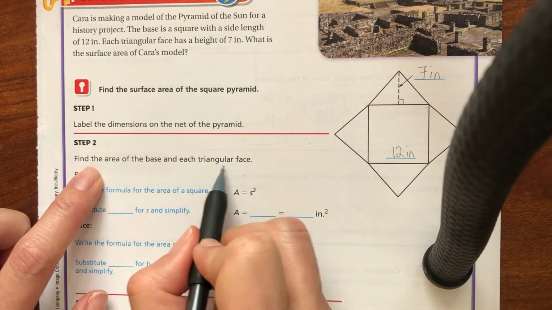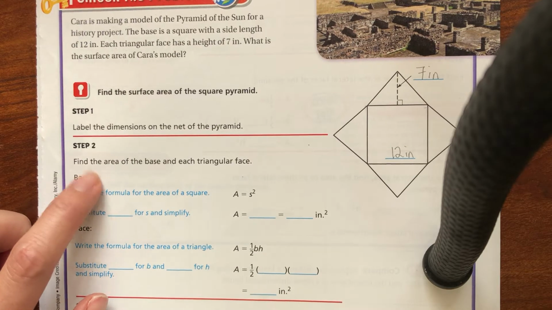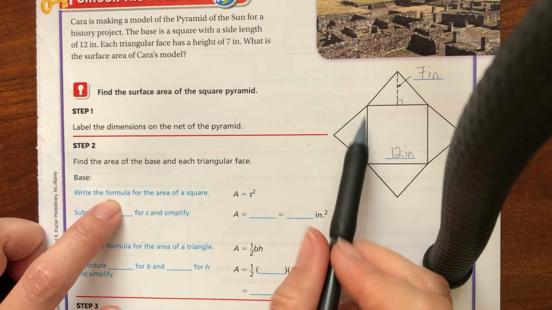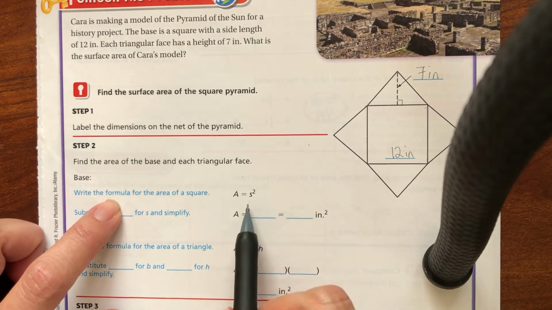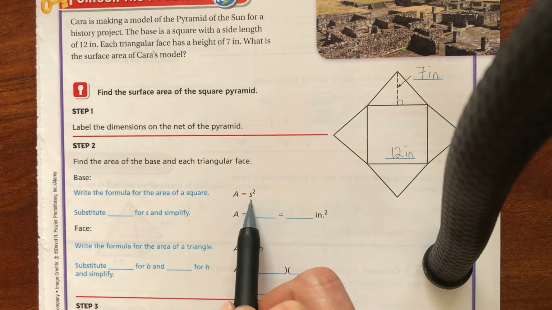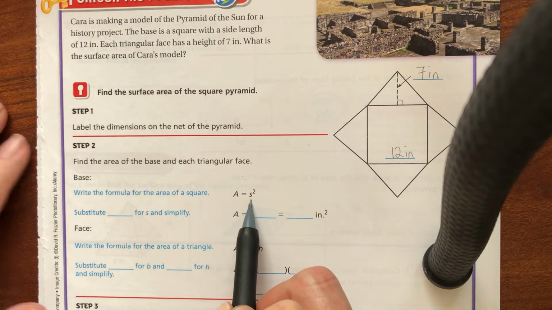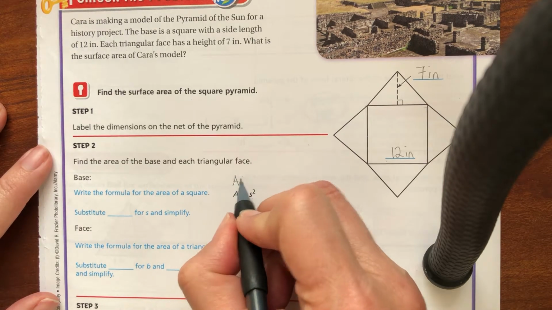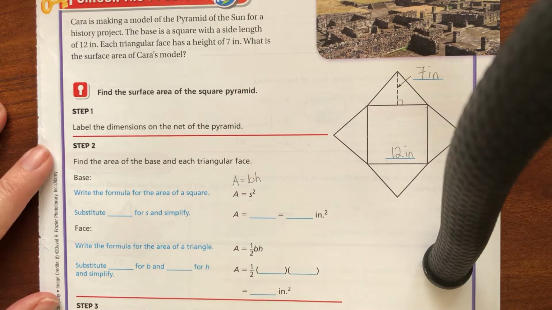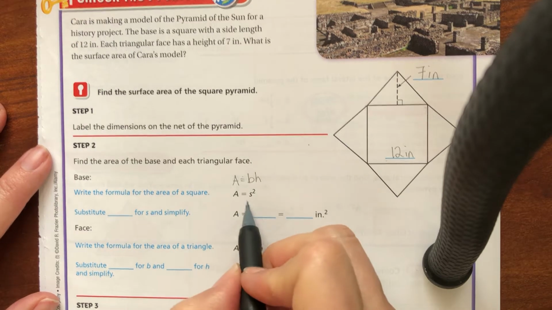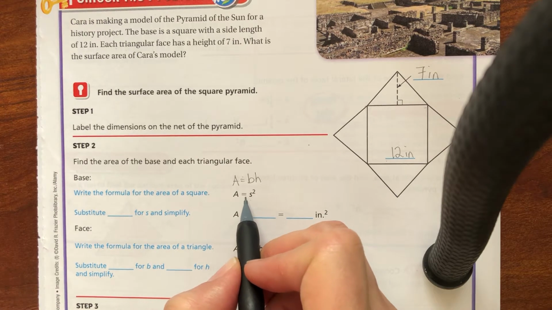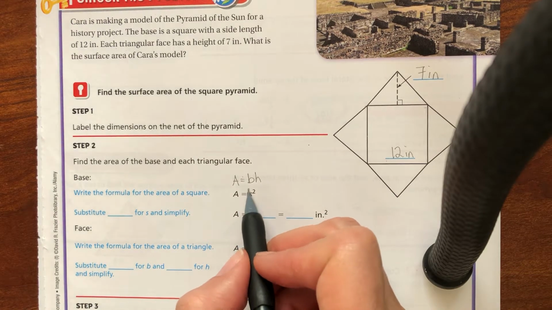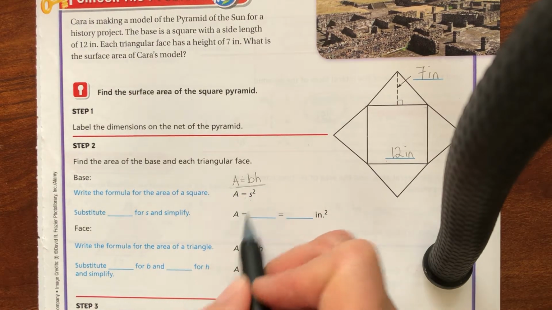Find the area of the base and each triangular surface. Okay, so the base is a square. So the formula S side squared works because it's a square. But remember that you can always use area equals base times height, if you don't want to memorize more formulas for rectangular surfaces. This one will work for all parallelograms.